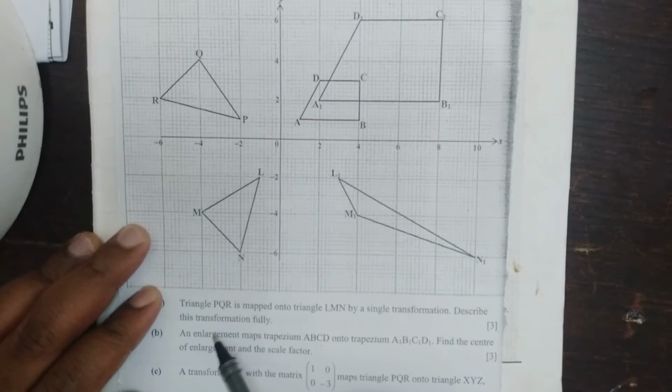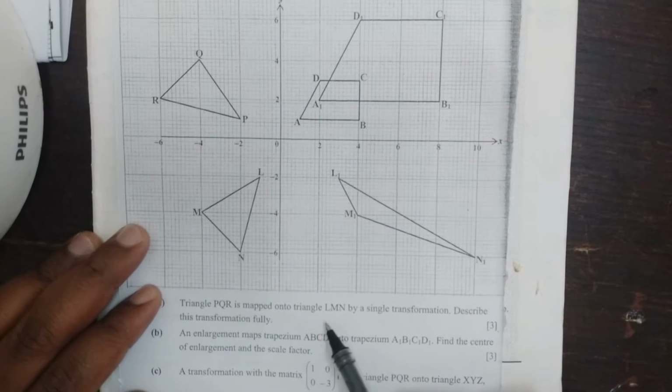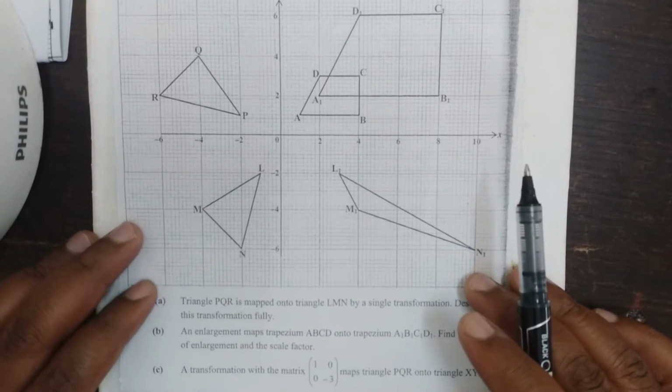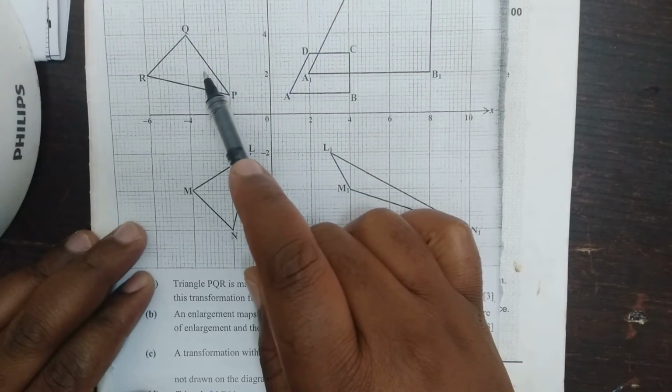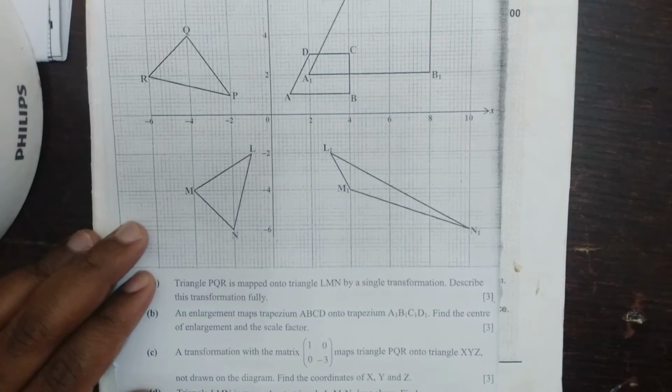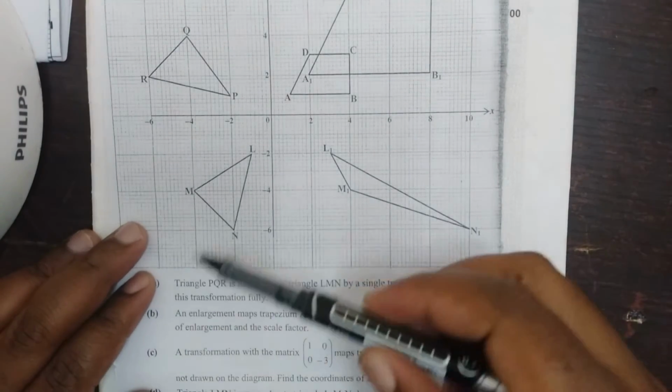We are saying triangle PQR is mapped onto triangle LMN by a single transformation. Describe this transformation. To describe it, you need to see what has happened.